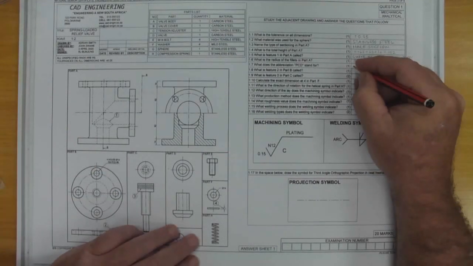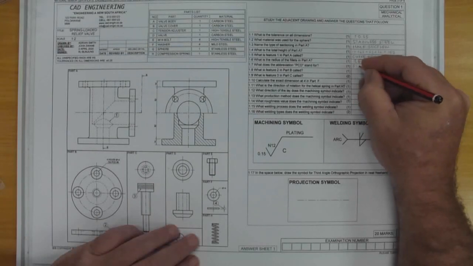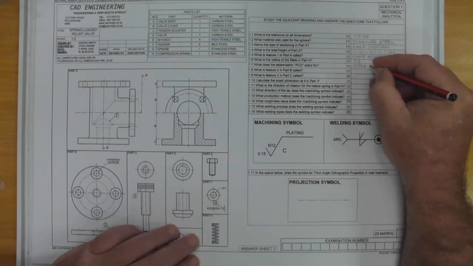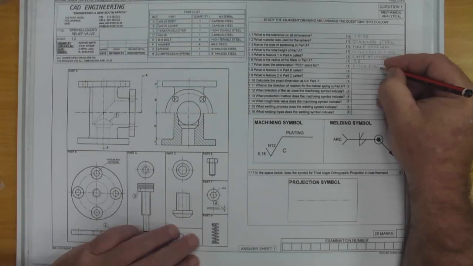Number 7, this question has come up before. Pitch circle diameter.